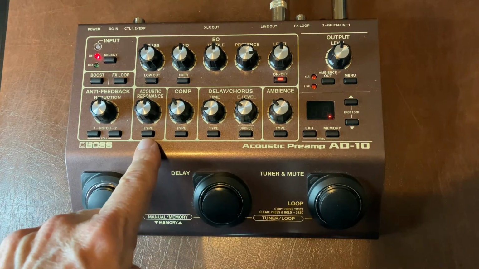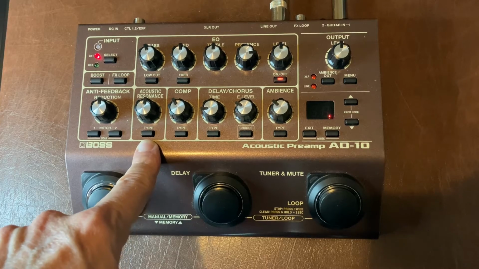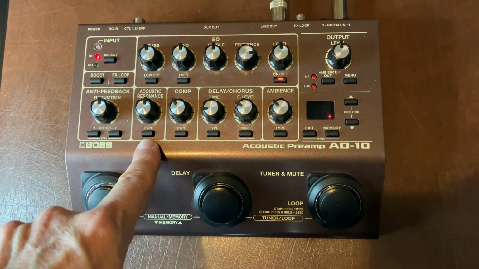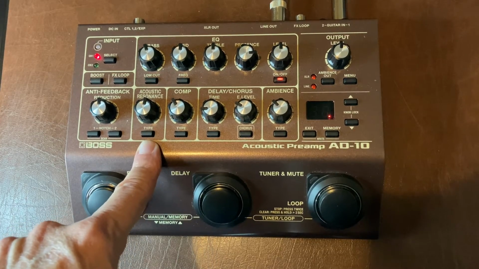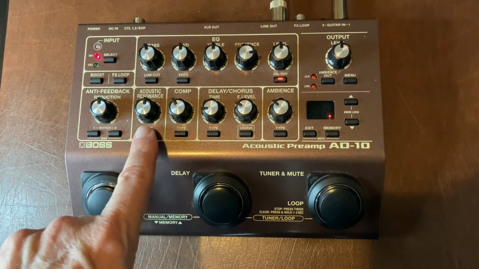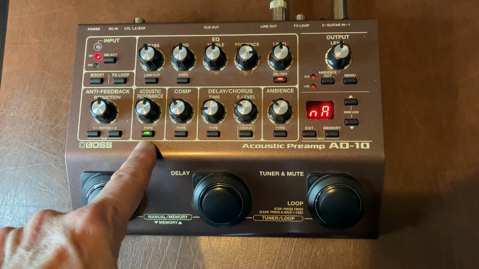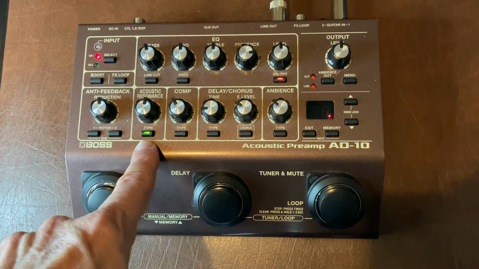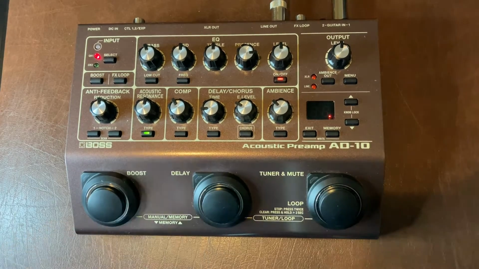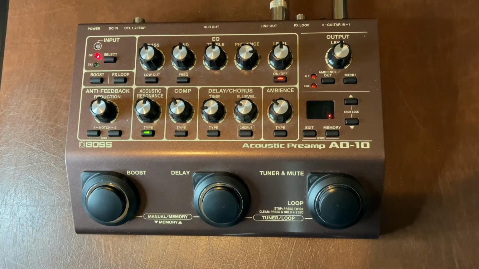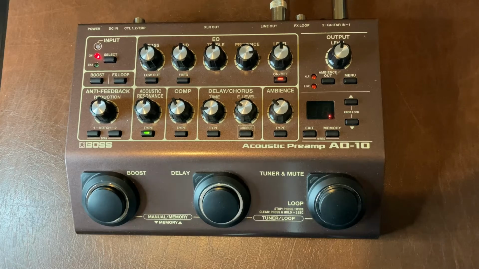So for acoustic resonance, the nice thing about this particular device is there are 3 settings. Right now you'll notice I'm pointing at it, it's turned off. We turn it on. The green is the first level, or the first effect, and it's natural. Well, let's hear what that sounds like. So there's the natural.